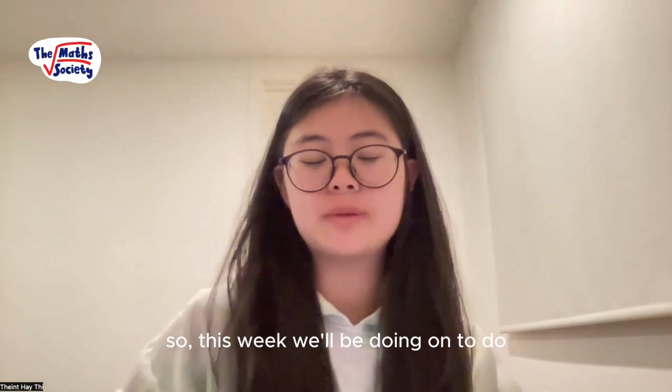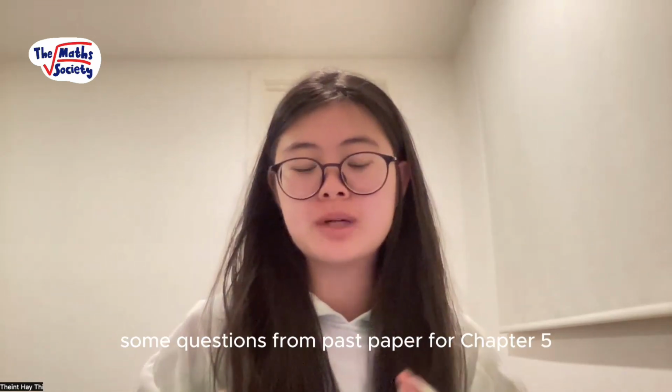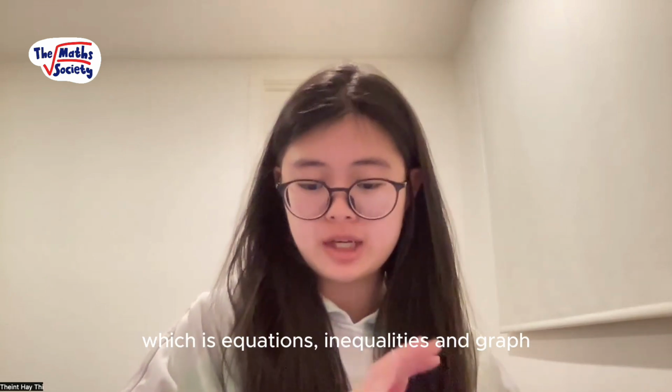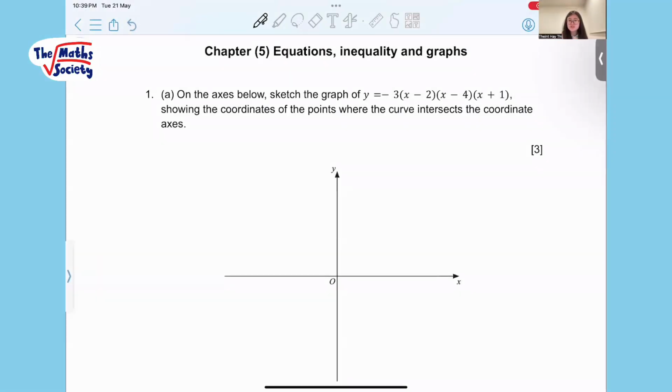So this week we'll be doing some questions from past papers for chapter 5, which is equations, inequalities, and graphs. So now let's start off with question 1. On the axes below you need to sketch the graph y equals -3(x - 2)(x - 4)(x + 1), and show the coordinates of the points where the curve intersects the coordinate axes.